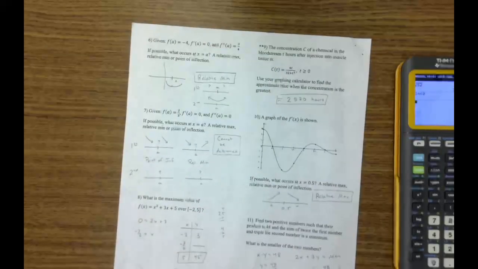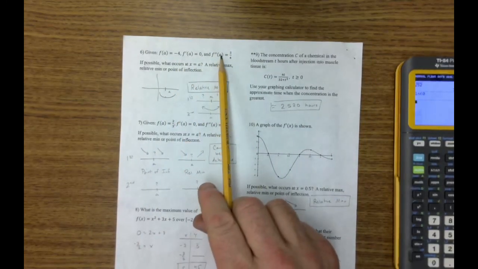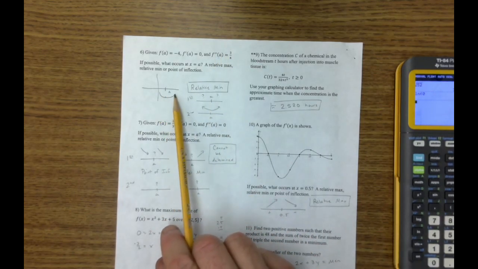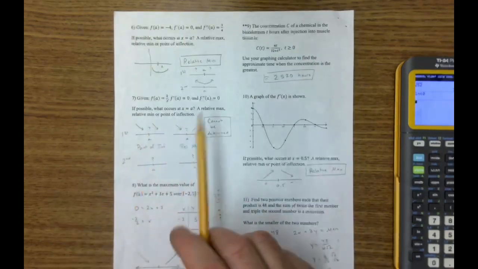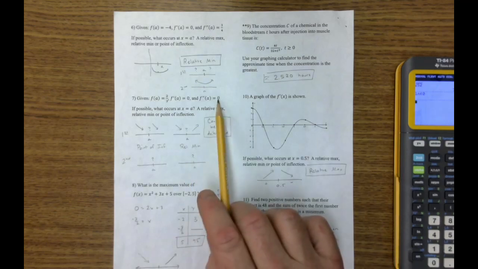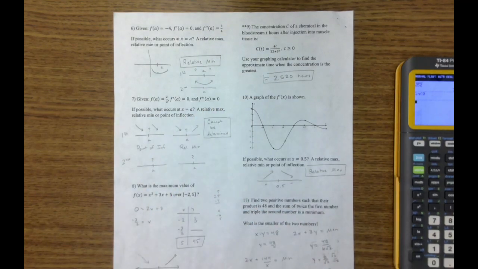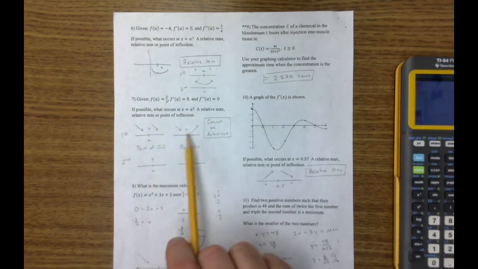All right, on number 6. Well, if I know that the second derivative is positive, that means it is concave up the whole time. However, on problem 7, all I know is the second derivative is 0. So that means I could have a max, I could have a min, or I could have a point of inflection. And then what it depends on is what is happening in the first derivative.